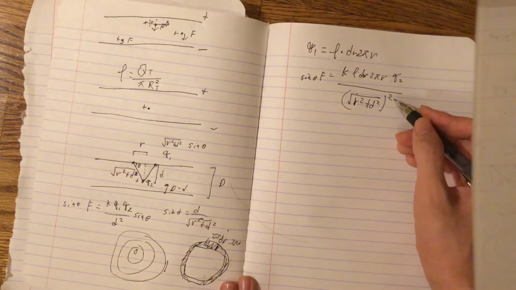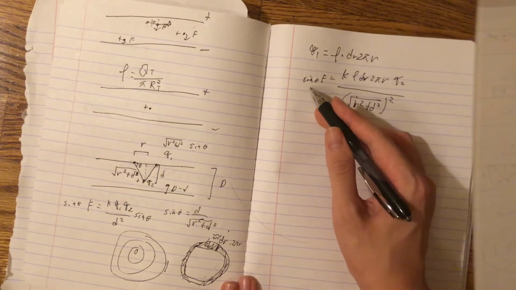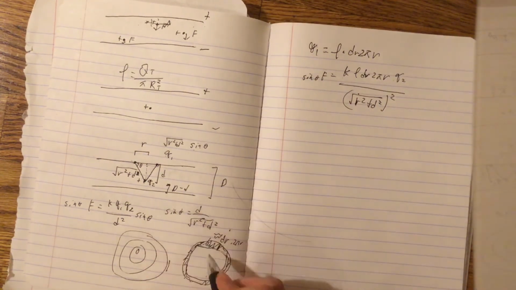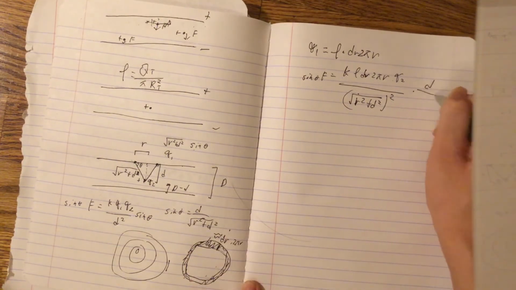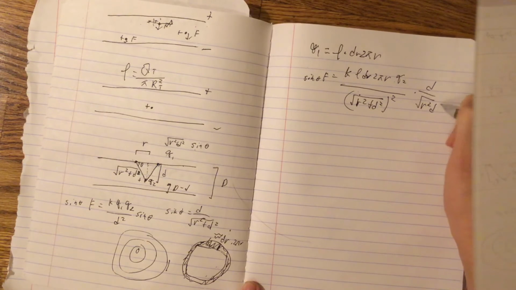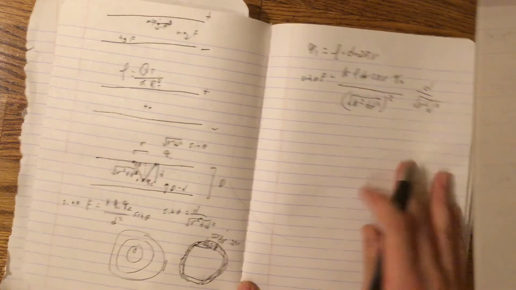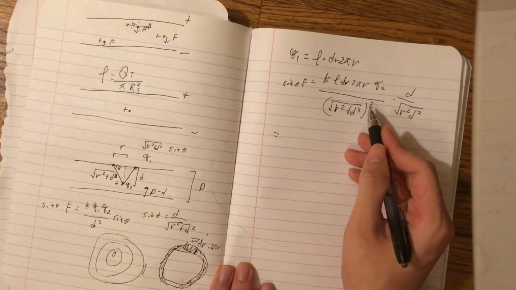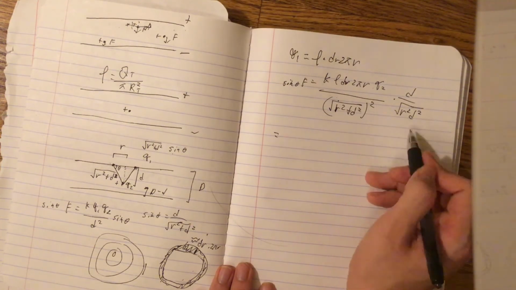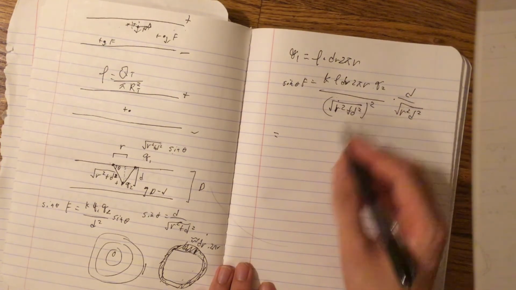So we have this, and then what did we say sine theta was earlier? We said sine theta was d over the root of r squared plus d squared. And we simplify this down: look, the squares and the root cancel out. So if we multiply this and this, we get this.